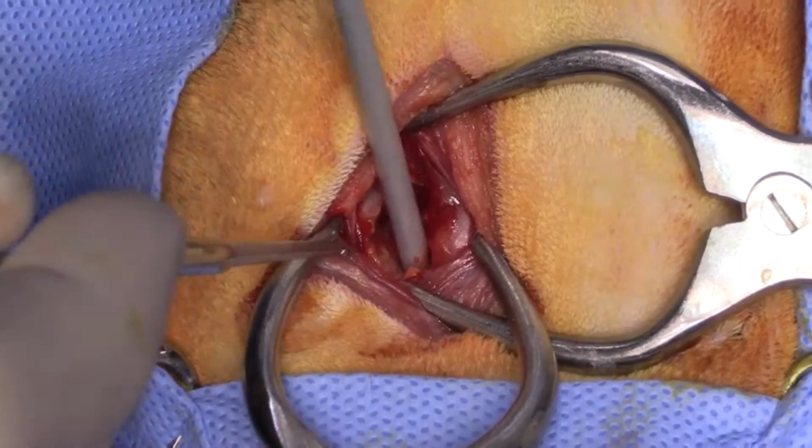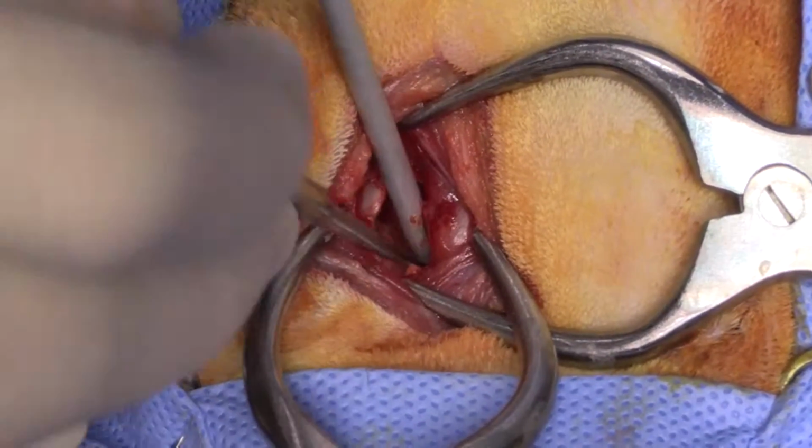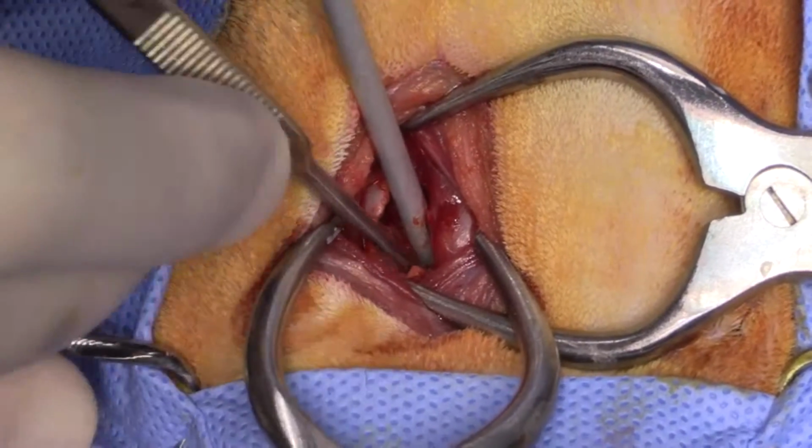Some of these cats are going to present with ear signs as well, so ear discharge, usually unilateral.